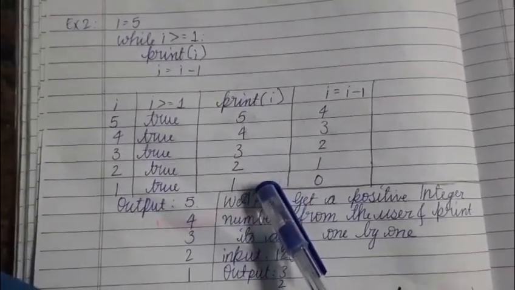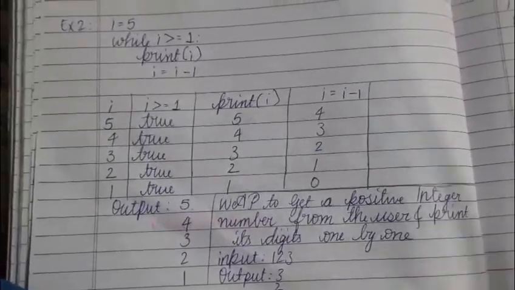So that's all, and in the next video we will discuss nested loops.